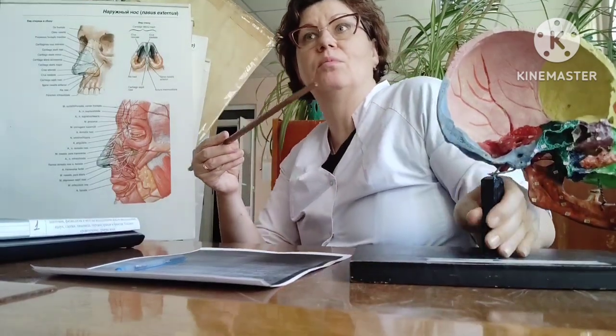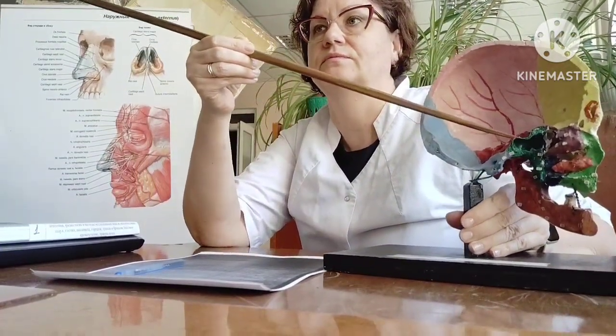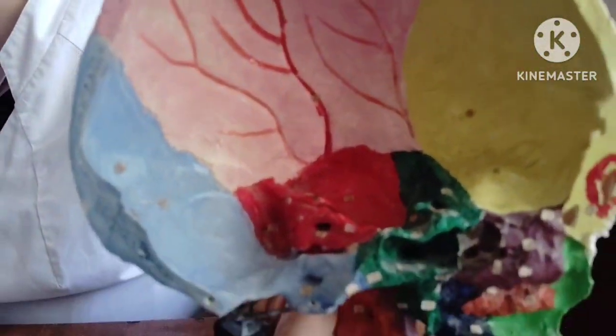The ophthalmic vein connects with the cavernous plexus, the cavernous sinus. Where is it? On the base of the skull. Here, the cavernous plexus. It's a part of the intracranial venous sinuses.